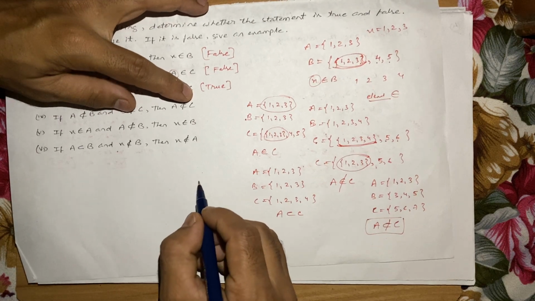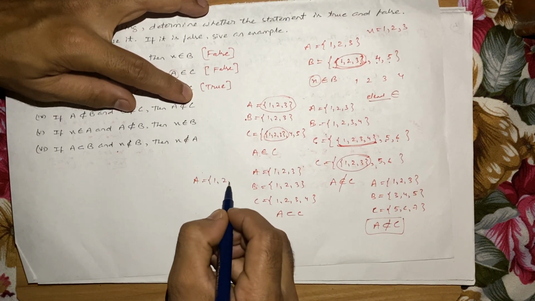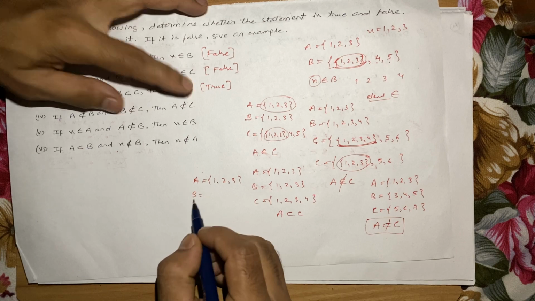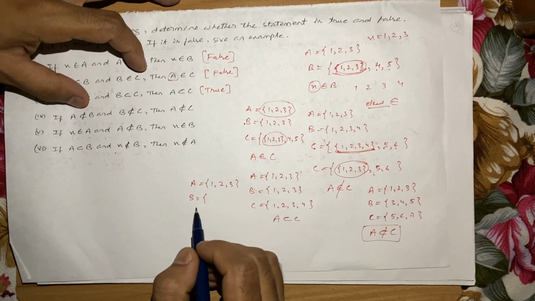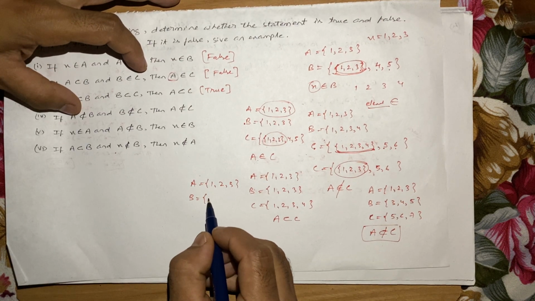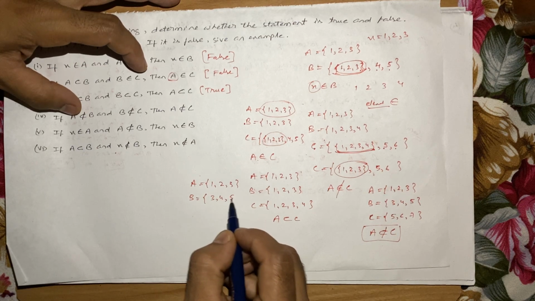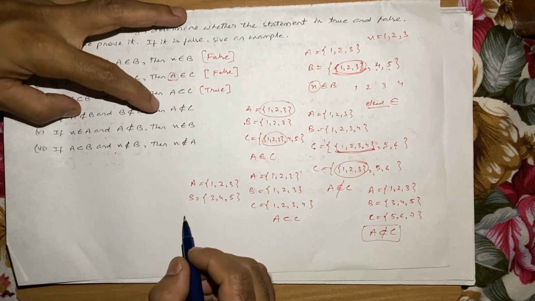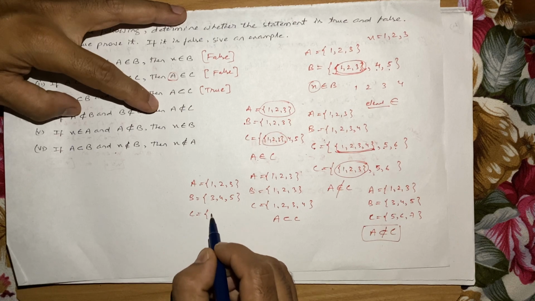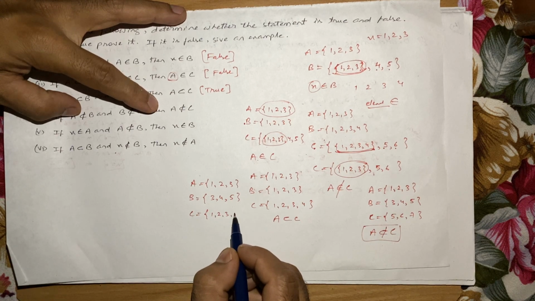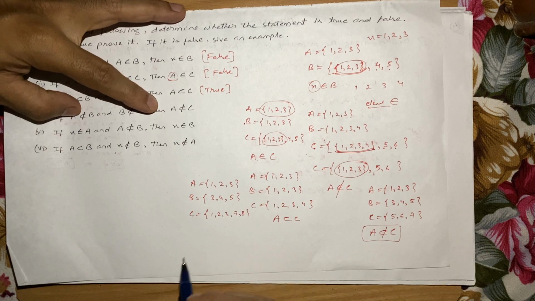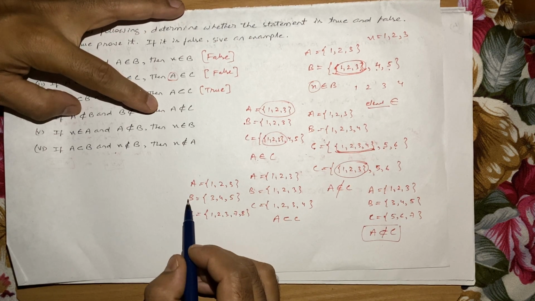Okay, let's say A is equal to {1, 2, 3}. And B, A should not be a subset of B, so let's say {3, 4, 5}. This is B, and C is what? Let's say {1, 2, 3, 7, 8}. This is C. Now if you check, A is not a subset of B.